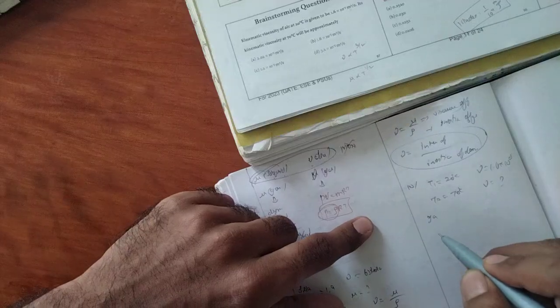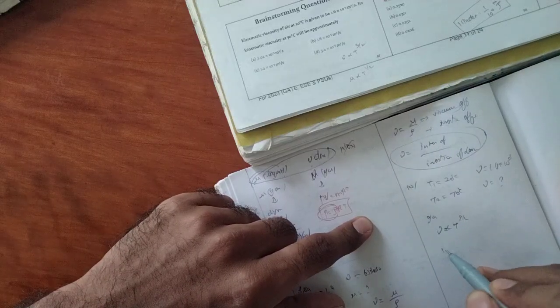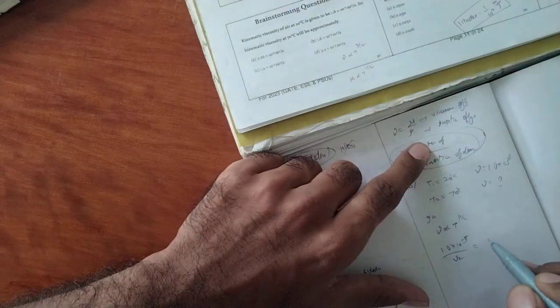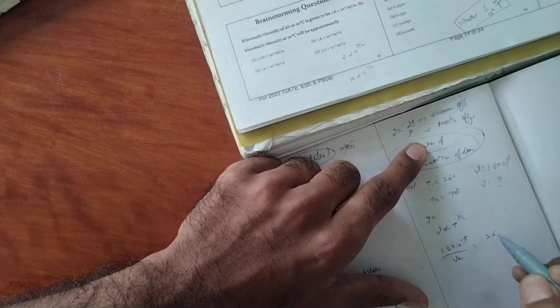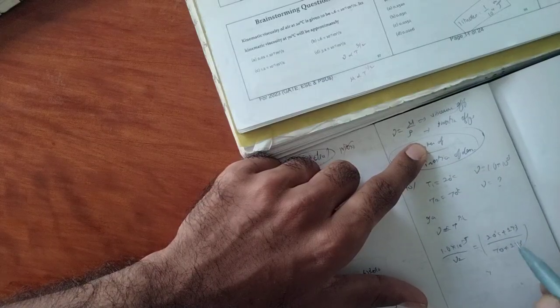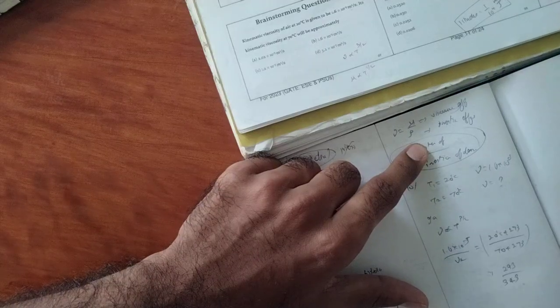So for gas, kinematic viscosity is proportional to T power 3 by 2. So 1.6 into 10 power minus 5 divided by V2 equal to the ratio of temperatures, 20 degrees Celsius plus 273, we have to write in Kelvin, and 70 plus 273. So you just add to get 293 and 343.